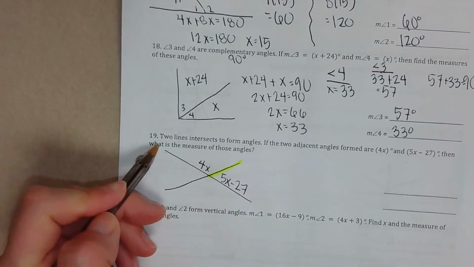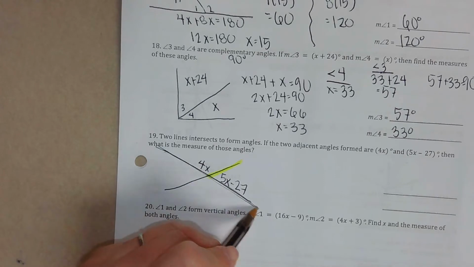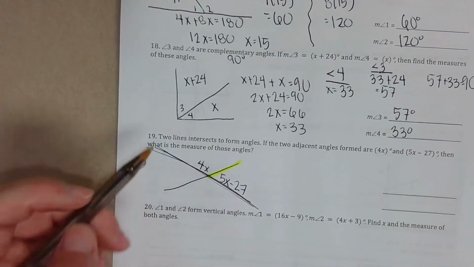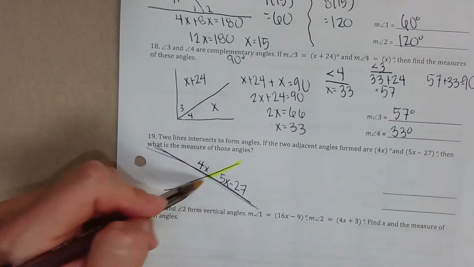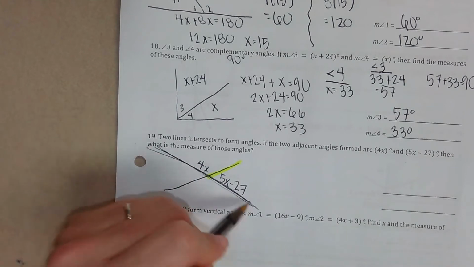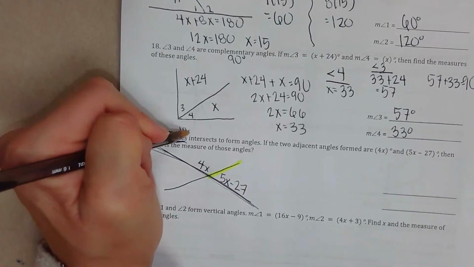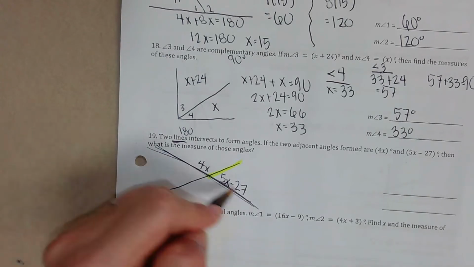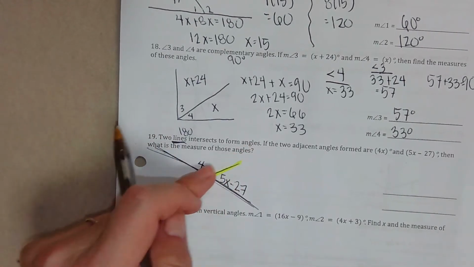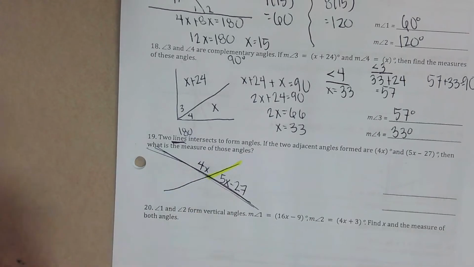All right, well, if they're adjacent, they have to be forming a straight line here. All right, because you had crossing lines, and we know a line is equal to 180. The only way for them to be adjacent would be if they formed a straight line.